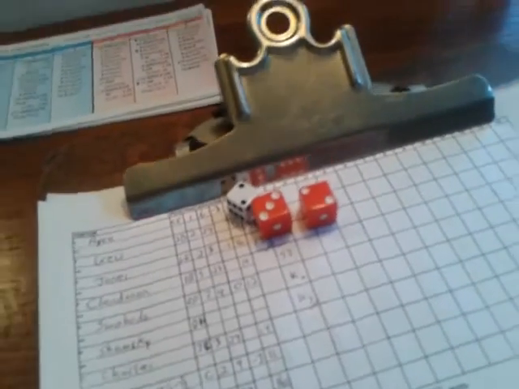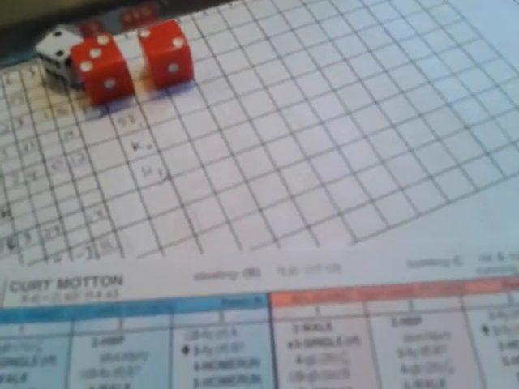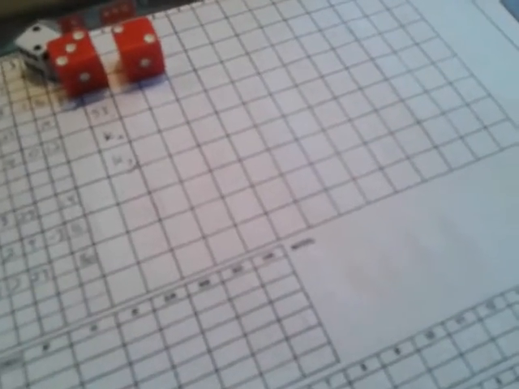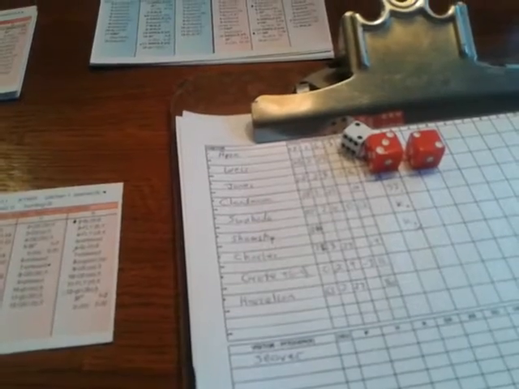And designated hitter Kurt Motton steps to the plate. Kurt Motton leading off against Tom Seaver. It's a 2-5. So Kurt Motton, 2-5 against a right-handed pitcher, is a walk. So Kurt Motton with a leadoff walk. And those leadoff walks, we all know how they can come back to bite you.